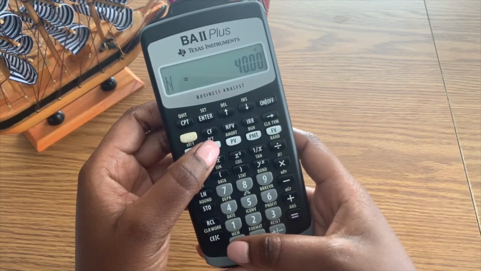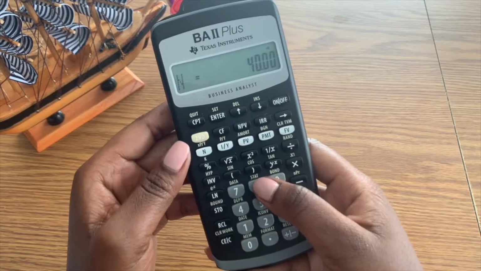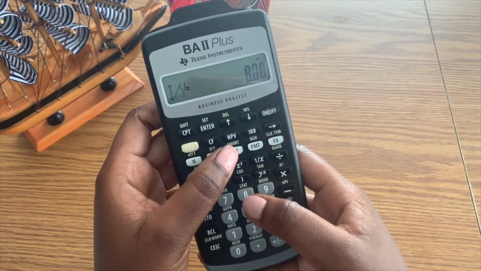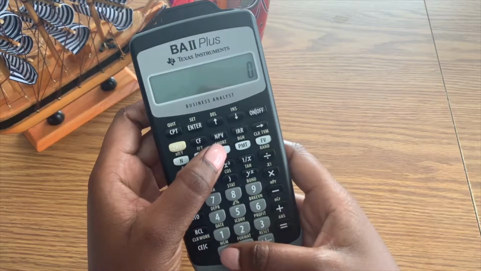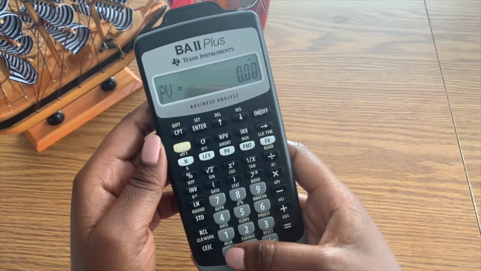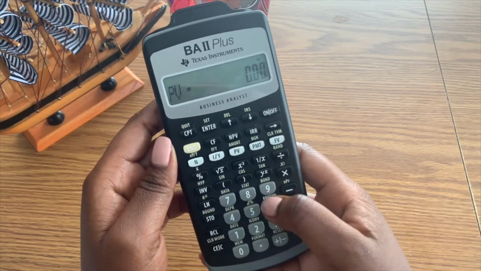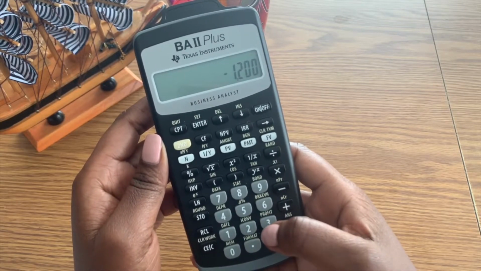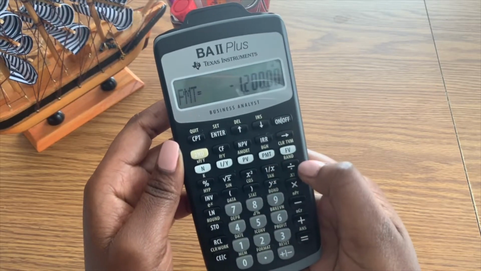I/Y is the interest per year, which here is 8%. So you press 8 and then I/Y. We don't have a PV, so PV is equal to 0. Since $1,200 per year is an annuity, a recurring payment, that would be the PMT. So you enter 1,200 as a negative, because it's a cash outflow, and press PMT.